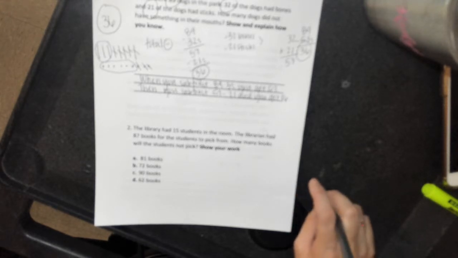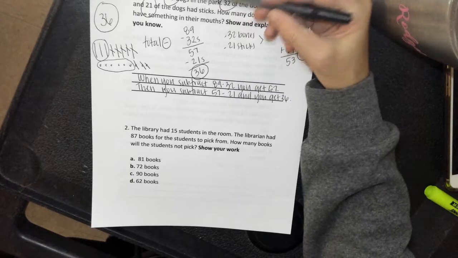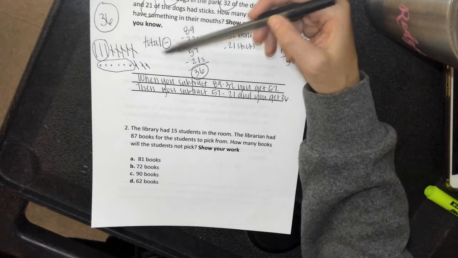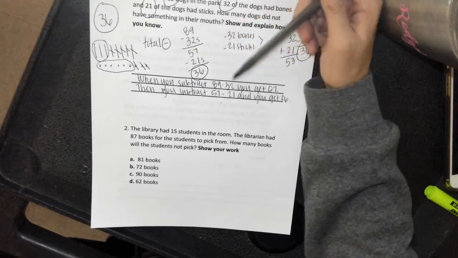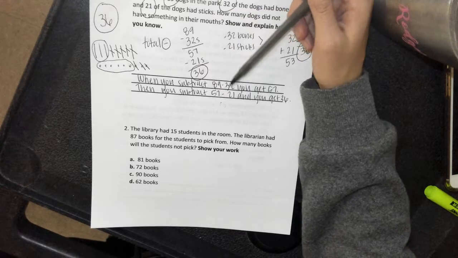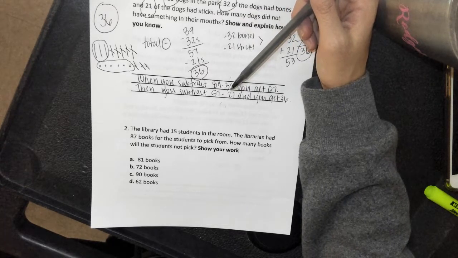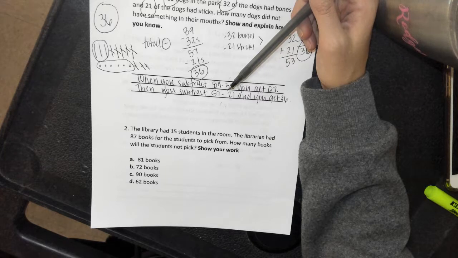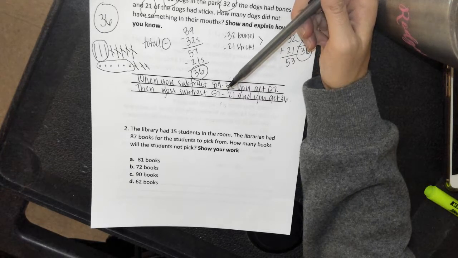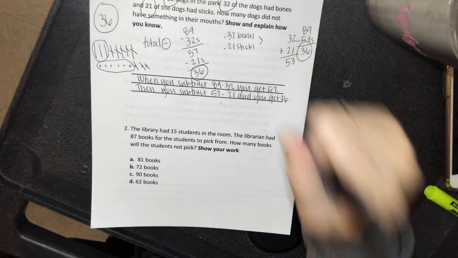I read everybody's. Okay? So, this way or the picture is your easiest bet, and then you have to explain to me your answer, or you're going to get that point of the problem wrong. That's why your book should not be out on your desk.